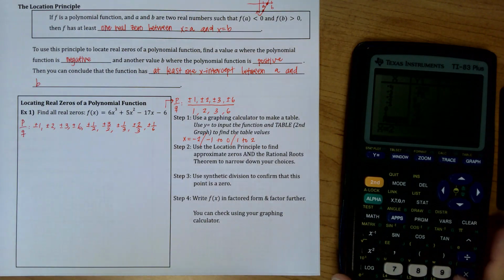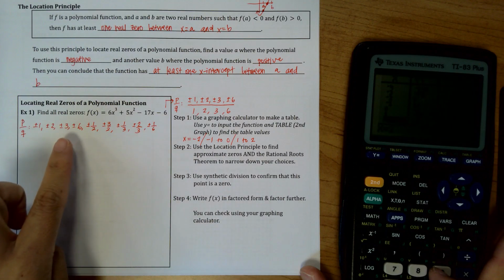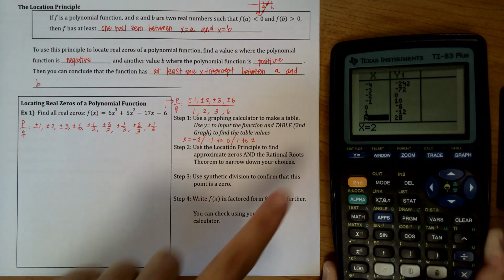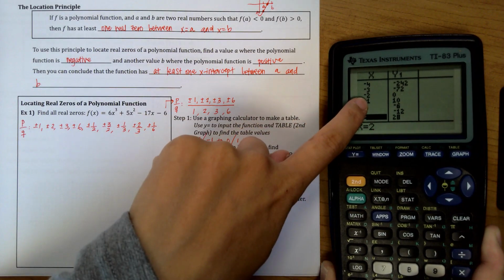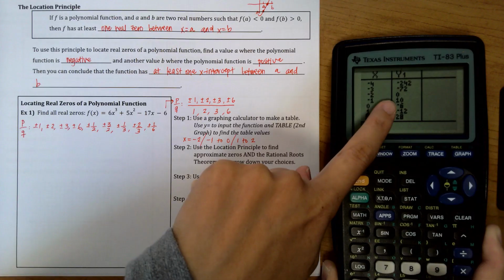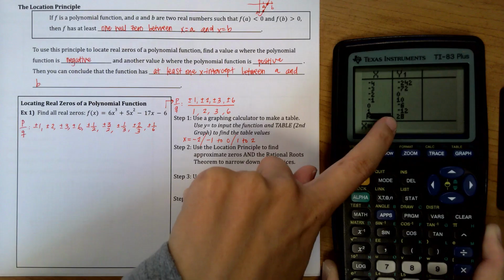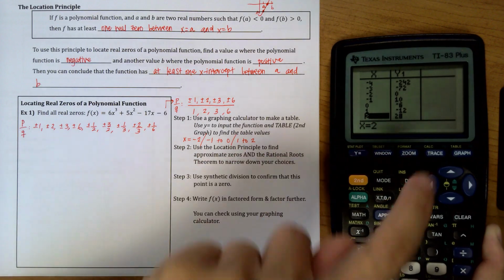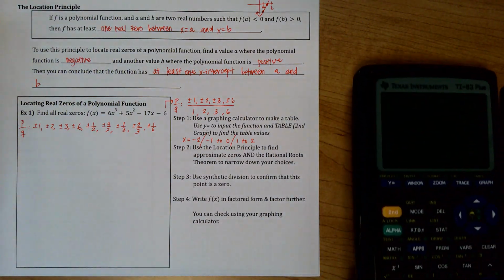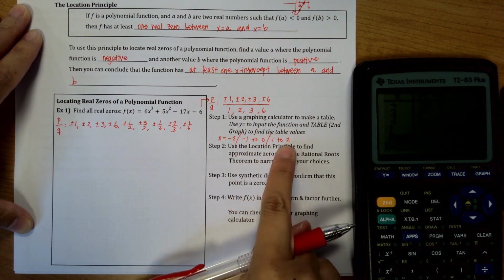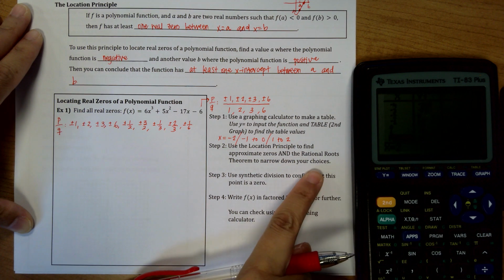Okay, so let's take a look now at our rational roots theorem, because, oh sorry, could you even see that? I apologize. You see how there's a 0 at negative 2, but a positive to negative sign change from negative 1 to 0, and a negative to positive sign change from 1 to 2. So now we're going to use the location principle to assume that there's a 0 here and a 0 here to narrow down your choices.